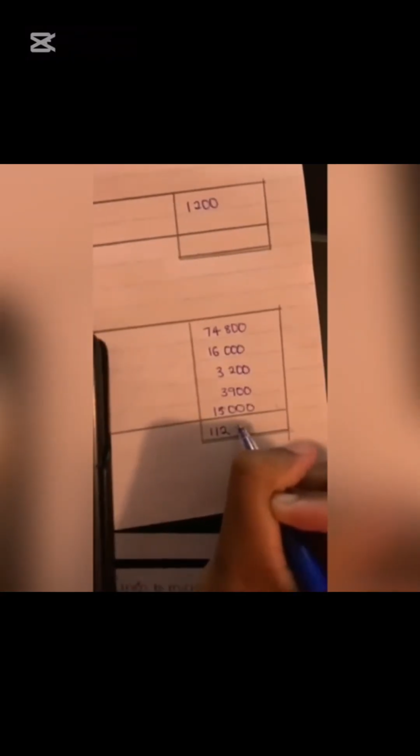And since there are no longer spaces to put any information, there won't be any information needed for trade and other receivables. So we're just going to calculate the total by adding all these amounts, which will get to 112,900.